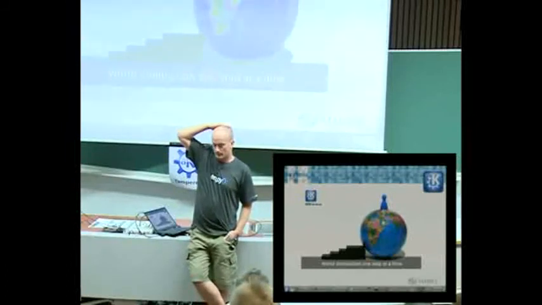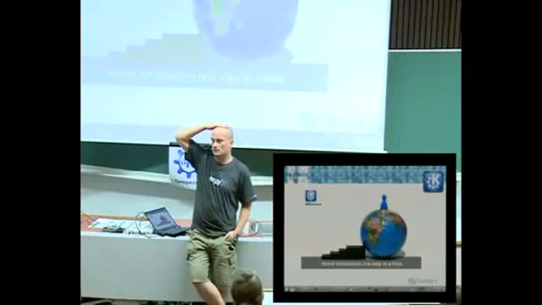Okay. Yes, this is possible. There is a way to basically import data into Marble and make it show up, so you can create your own custom maps. Currently, it still requires editing some XML files. That's something that we'd also like to change in the future.